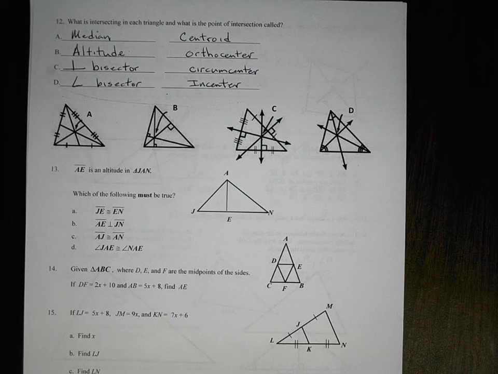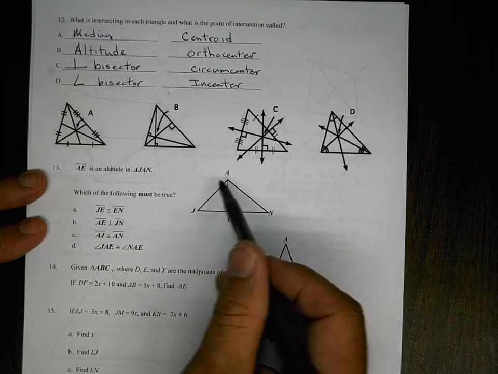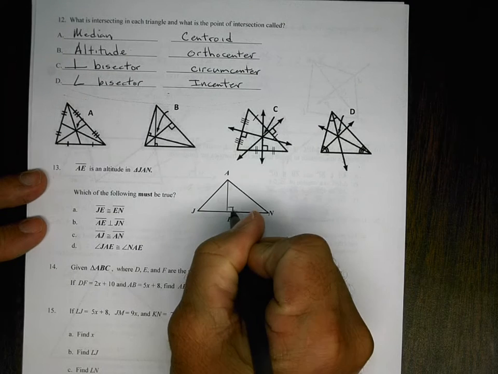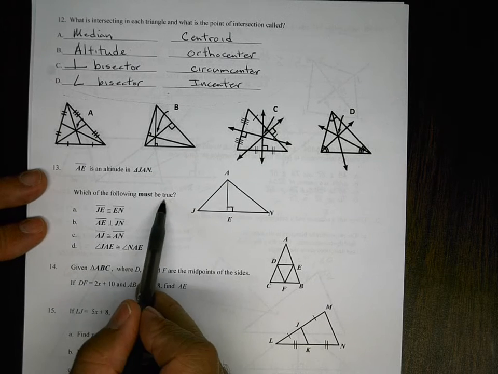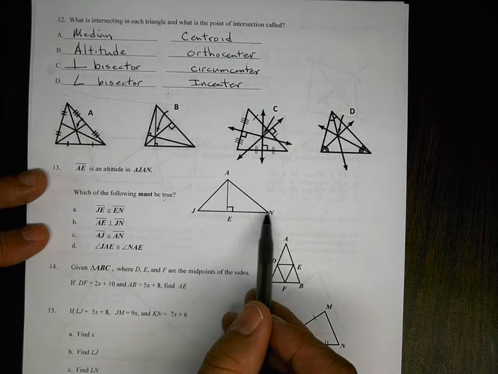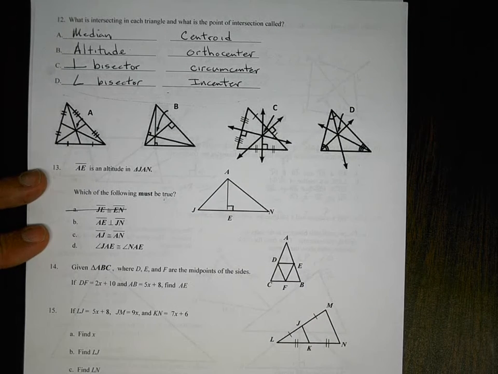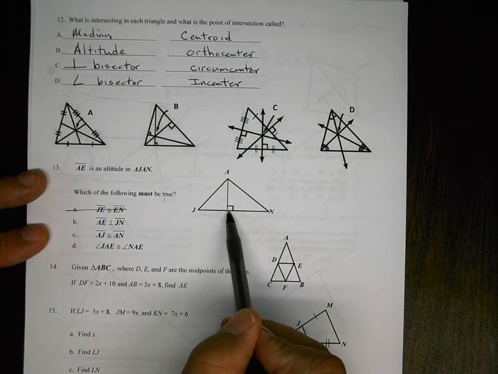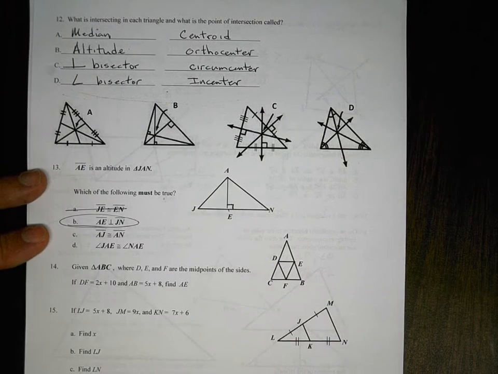Okay, number 13. Line segment AE is an altitude of triangle JAN. So I'm going to put that, which shows that it's an altitude. Which of the following must be true? JE is congruent to EN. That is not necessarily true. It could be, but it's not necessarily true. AE is perpendicular to JN. That must be true.